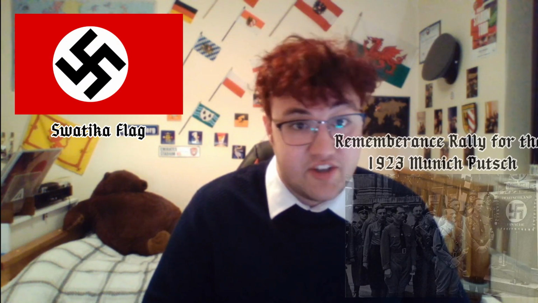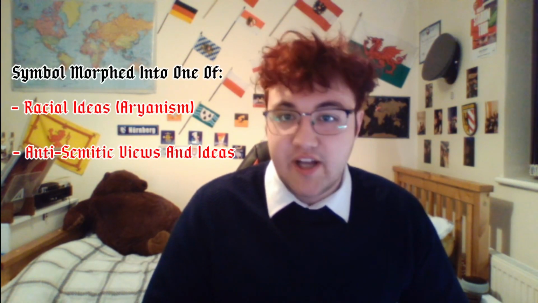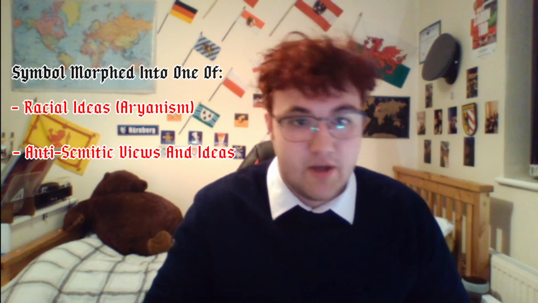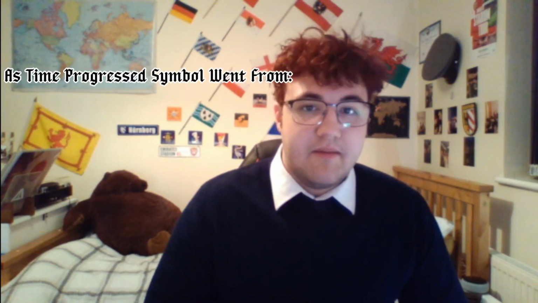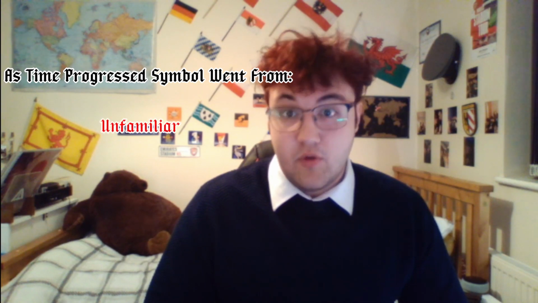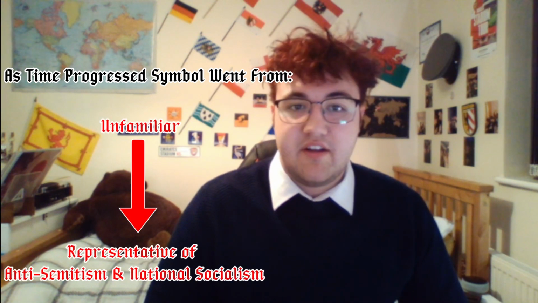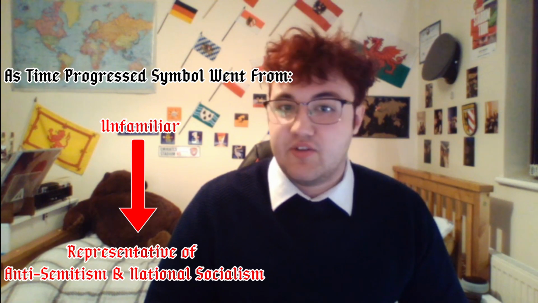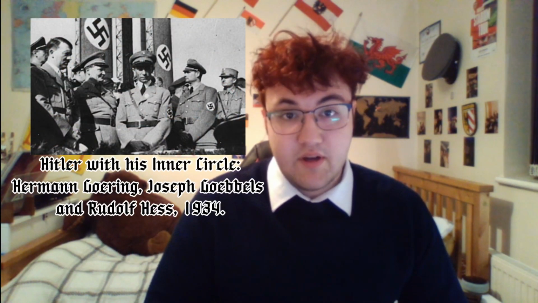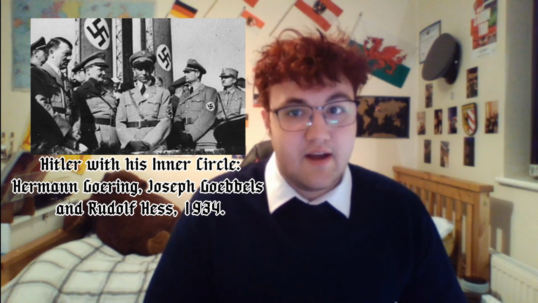Now, as this passage shows, Hitler was specific in choosing the swastika to represent his National Socialist movement. He made sure to use this symbol with its ancient links to morph into a symbol of racial and anti-Semitic ideology which Hitler wished to become the mainstream in Germany. As time progressed, this symbol, initially unfamiliar in the eyes of ordinary Germans, became representative of anti-Semitism and Nazi National Socialism. For Nazis, the symbol became one of pride and belonging, and for their opponents, one of fear and violence.